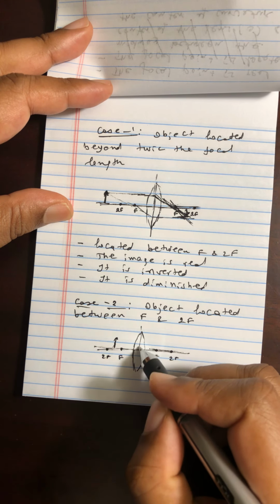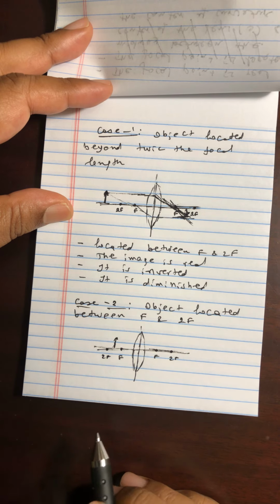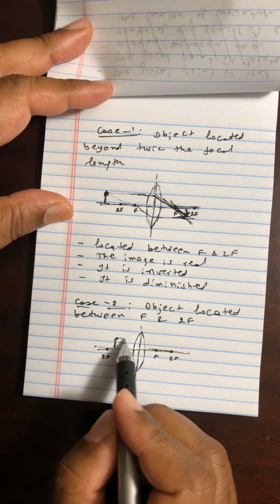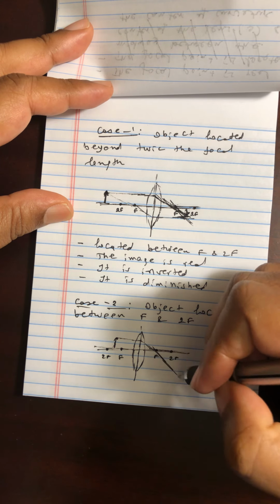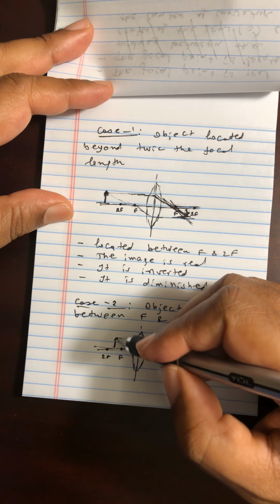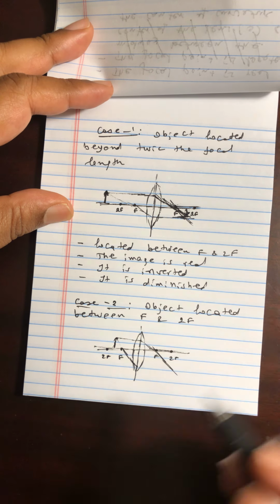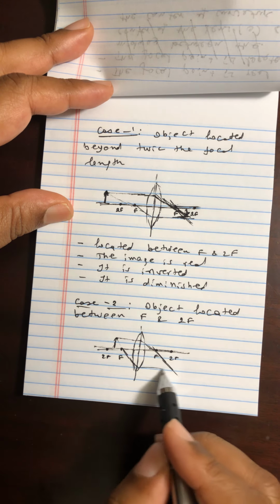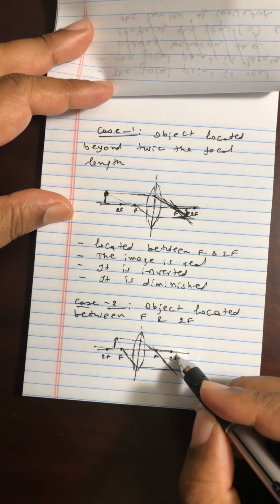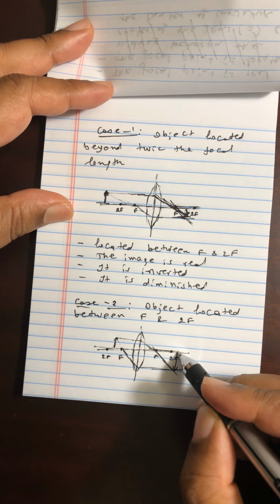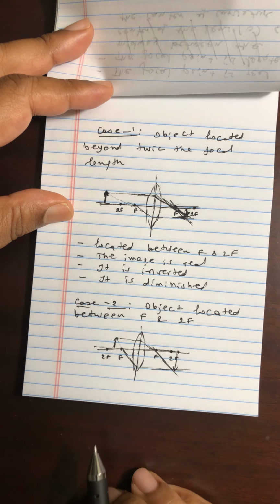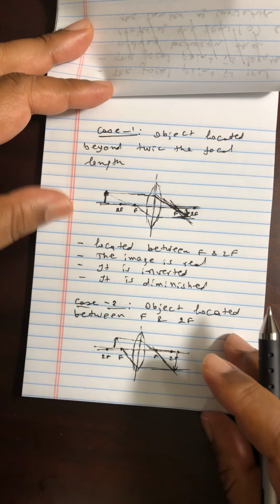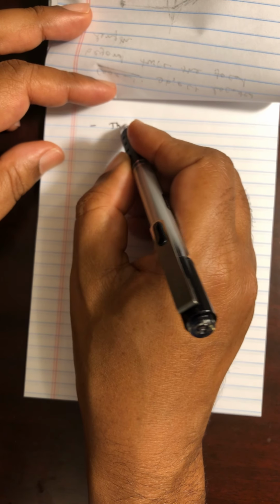Let's look at the properties of the image. You've got a light ray parallel to the principal axis. It goes through the focal point like this. And if you've got a light ray through the focal point like this, it goes... So you see the image is somewhere over here. This is 2f. This is the image over here. So the image is also real.